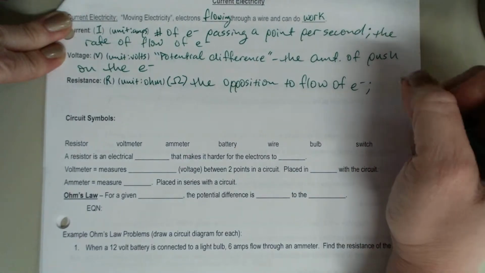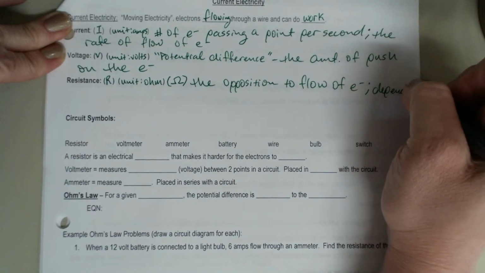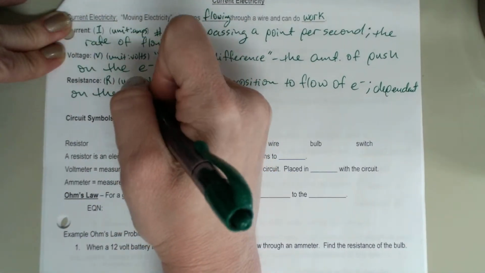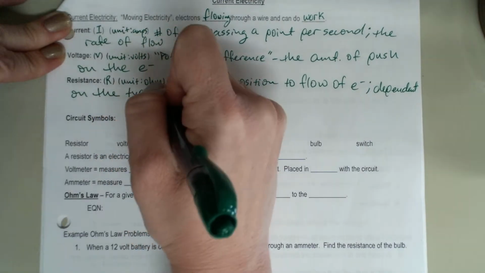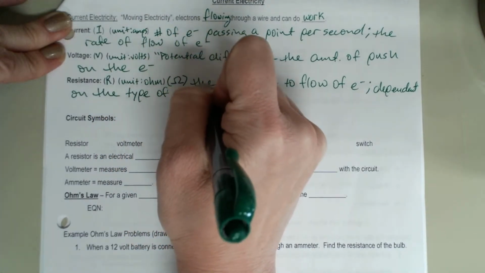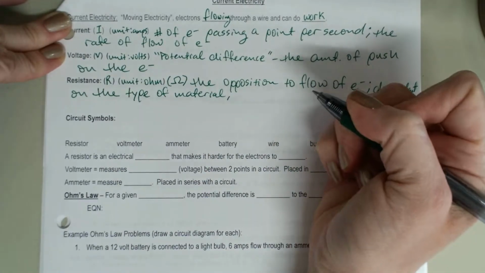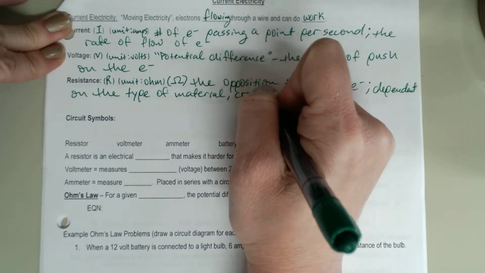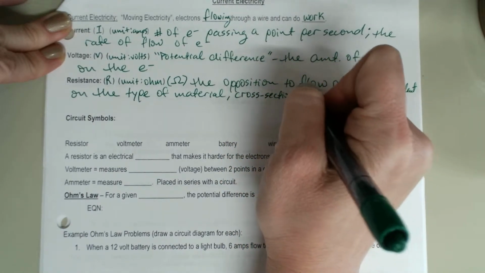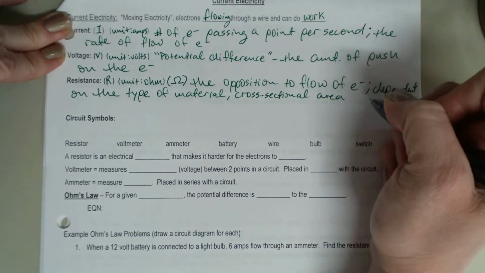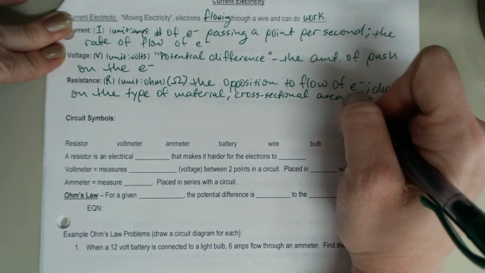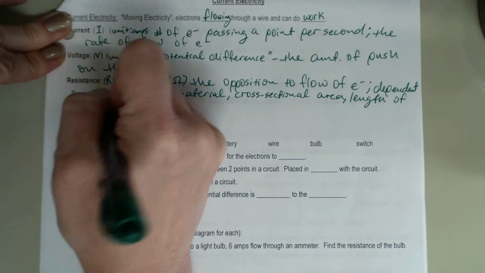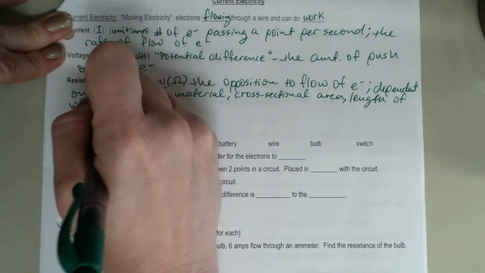This is dependent on the type of material, cross-sectional area, length of wire, and temperature of wire.